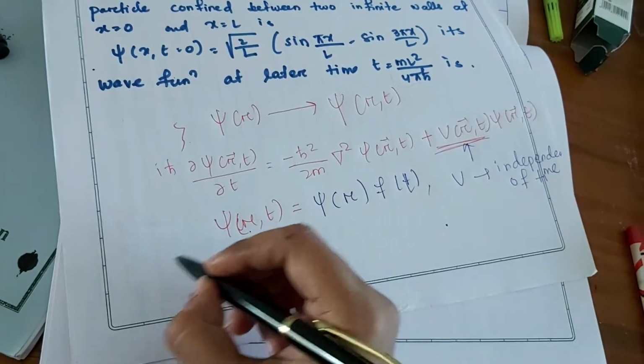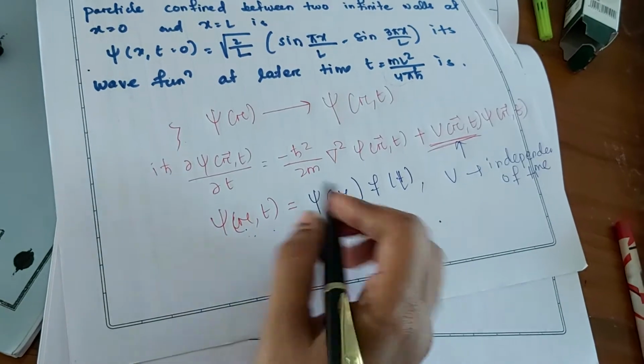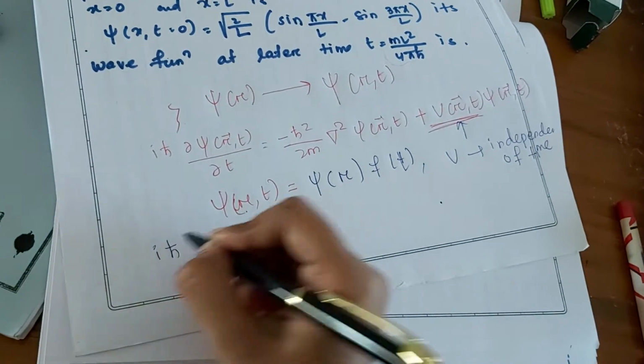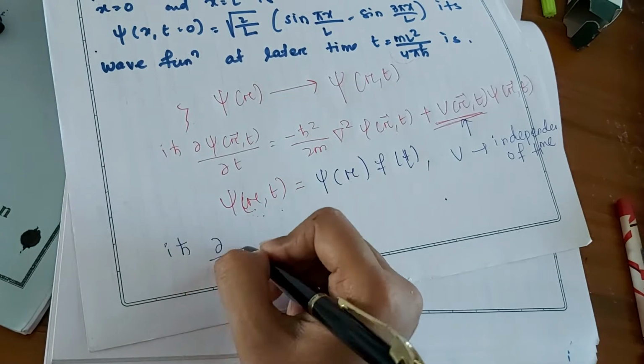If I substitute this here, it becomes I h cut dou by dou t.